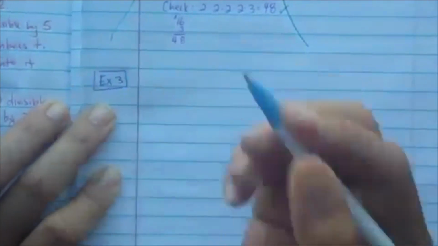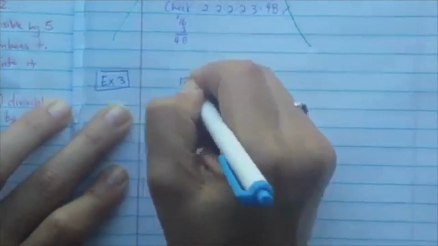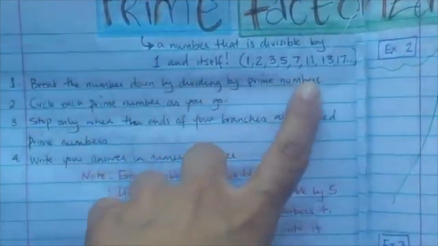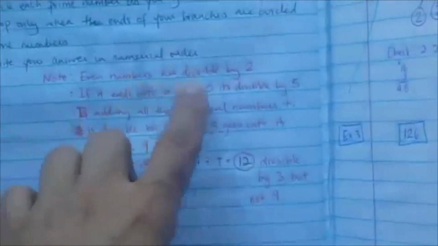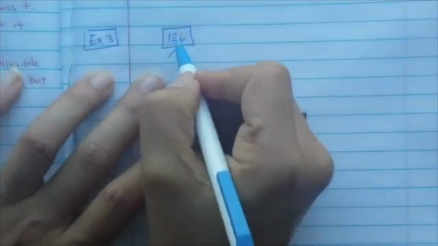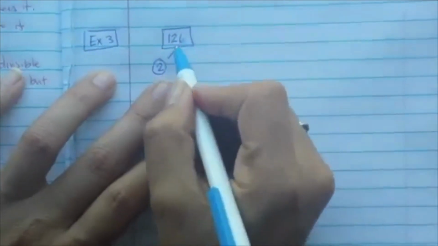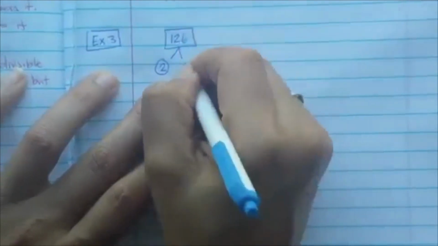Let's take a look at another example. Let's say 126. Again, remember it ends with a 6, so it is divisible by 2 because it's an even number. So what's half of 126? Half of 120 is 60. Half of 6 is 3, so 63. So it's going to be 2 times 63. Then break down 63.